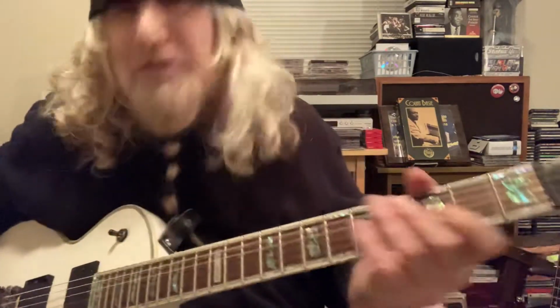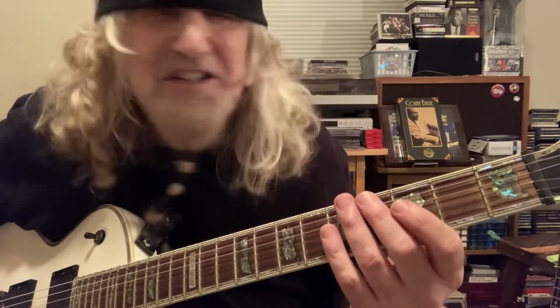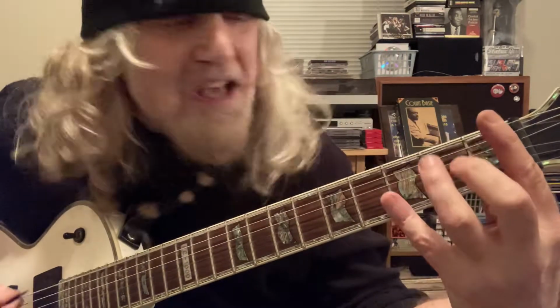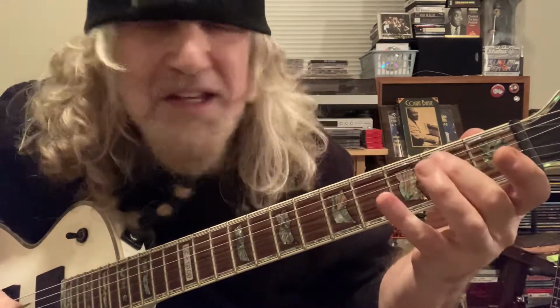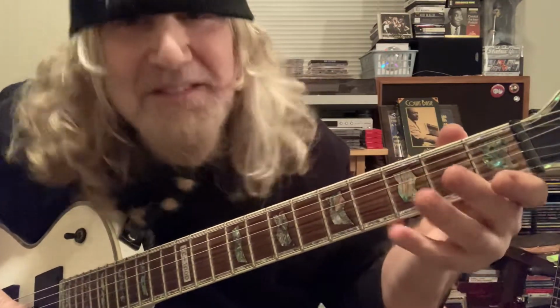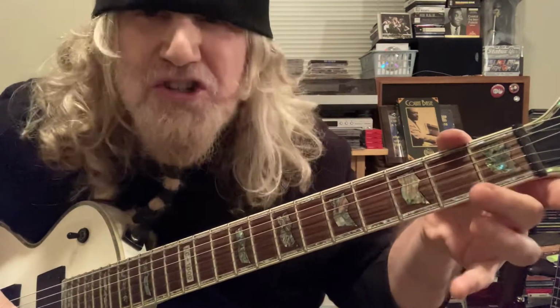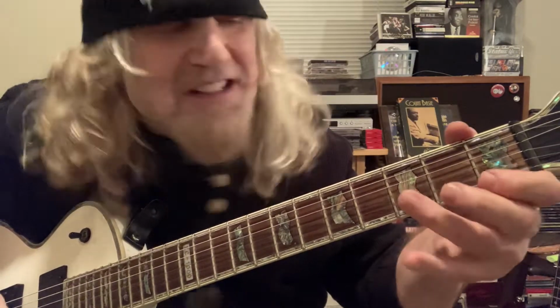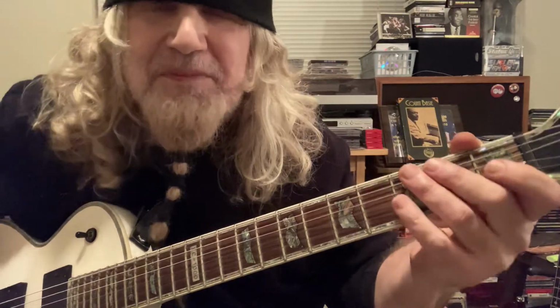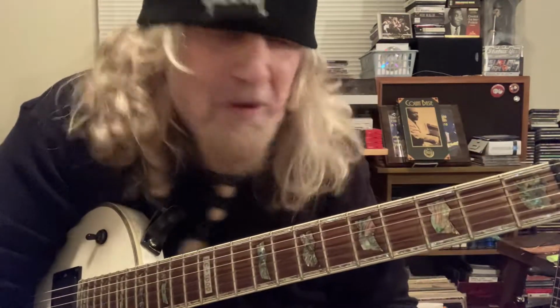So realistically, you have all the notes. There's no sharps or flats. It's just basically E, F, G, A, B, C, D, E, F, G, A, B, C, D, and E, F, G. Okay, so those are all notes from the C major family.